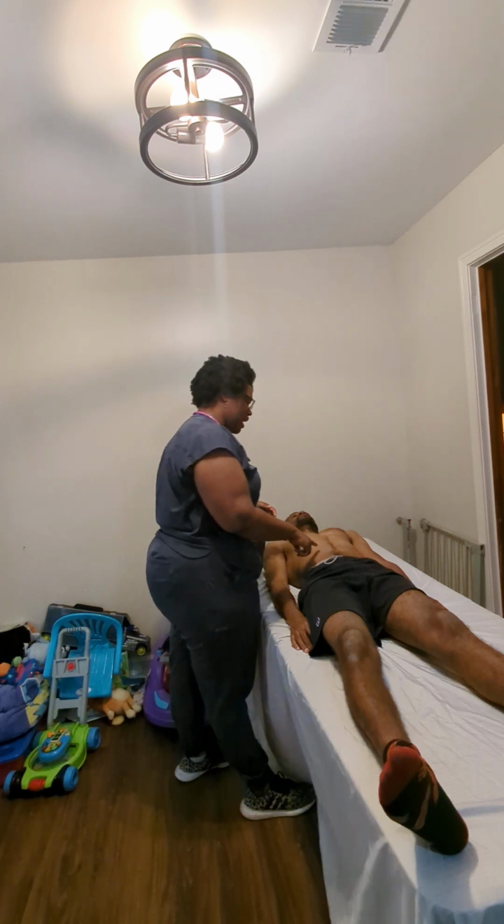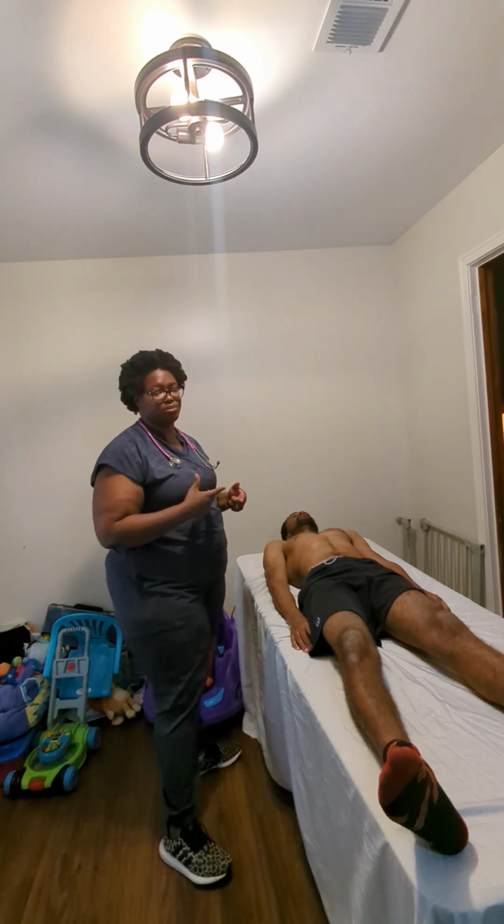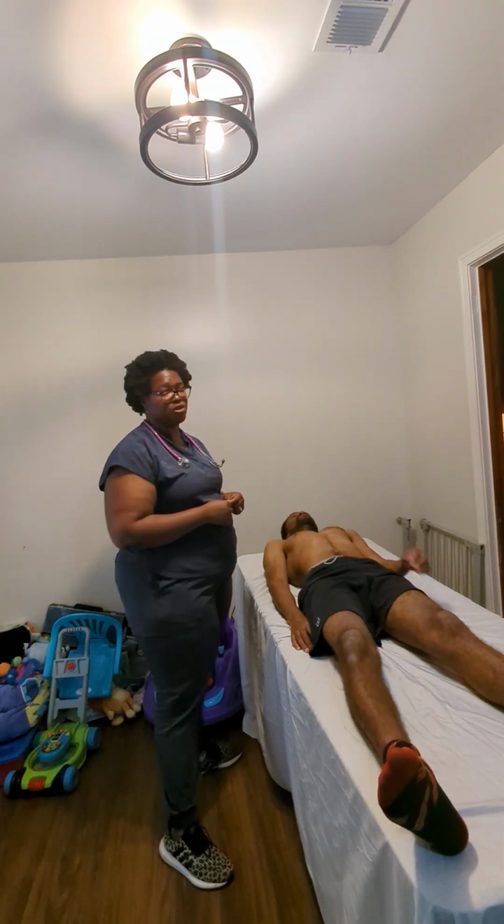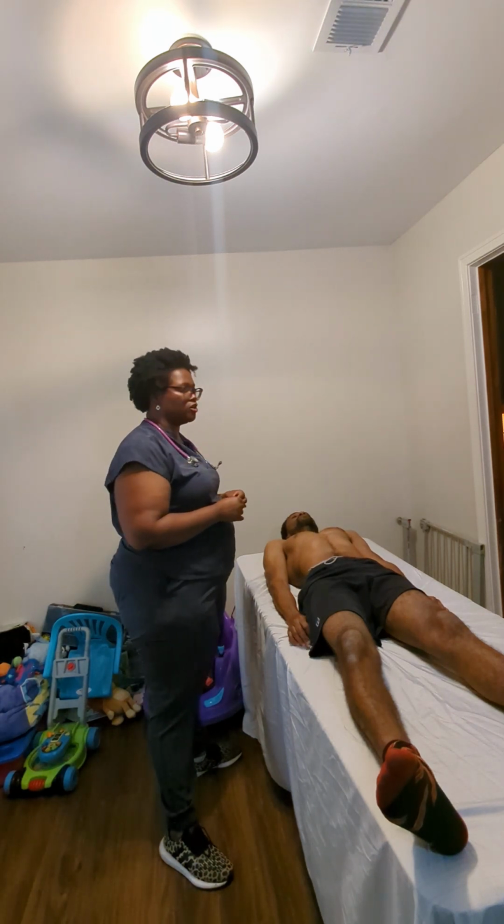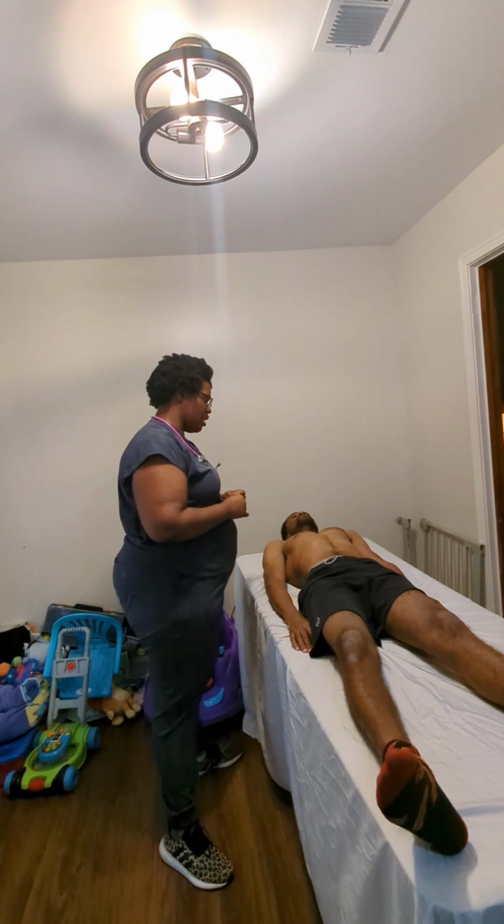I'm also looking at his umbilicus just to see if he has any bluish tint to the area, which can mean a decrease in blood flow to the area, which is also known as the Cullen sign.